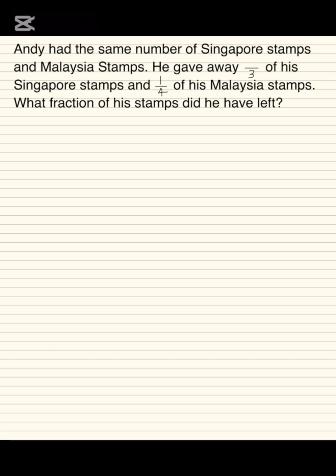Okay, so by now I hope that all of you have read through the question. Andy had the same number of Singapore stamps and Malaysia stamps. He gave away 1/3 of his Singapore stamps and 1/4 of his Malaysia stamps.